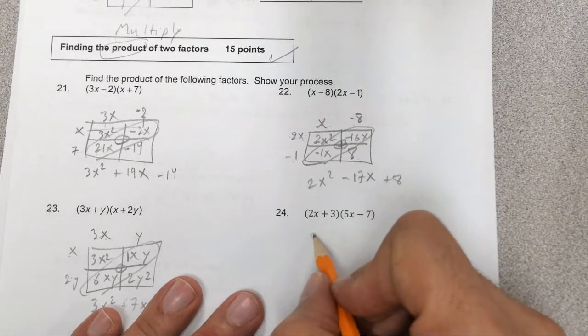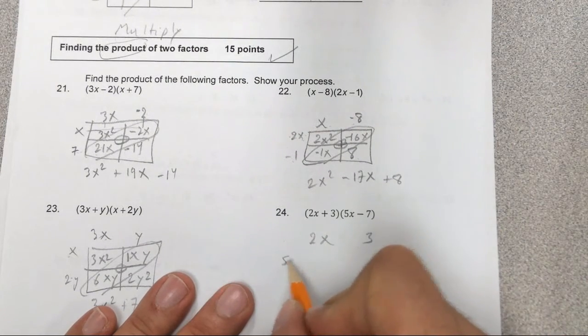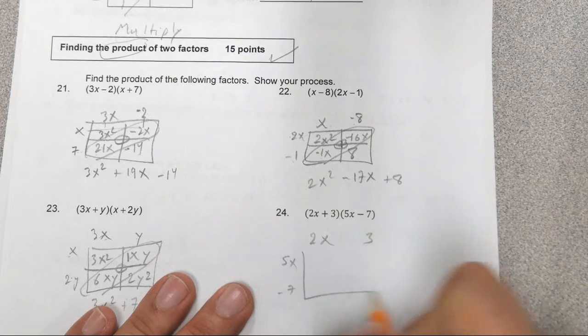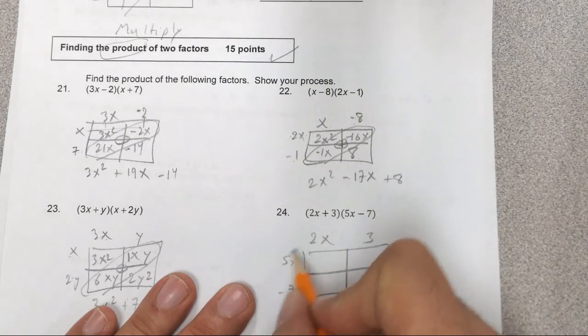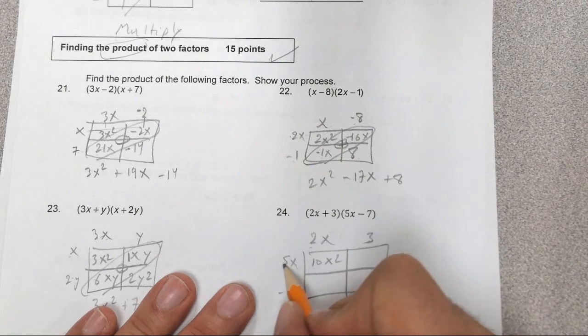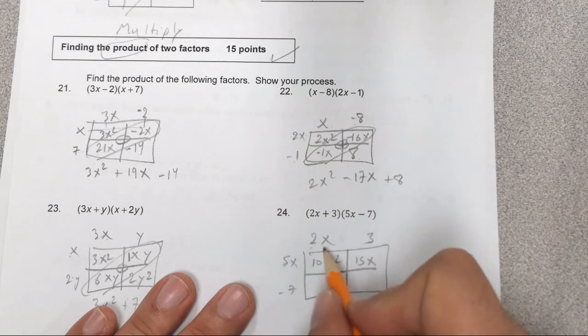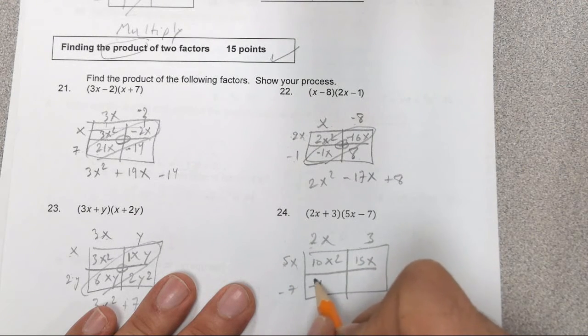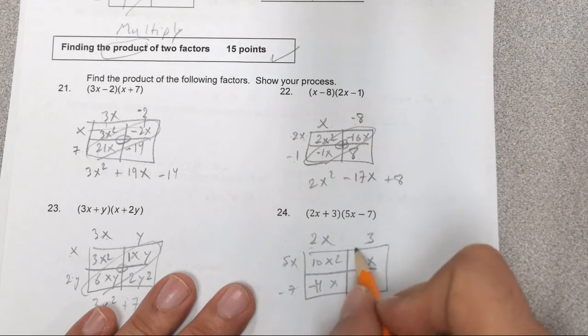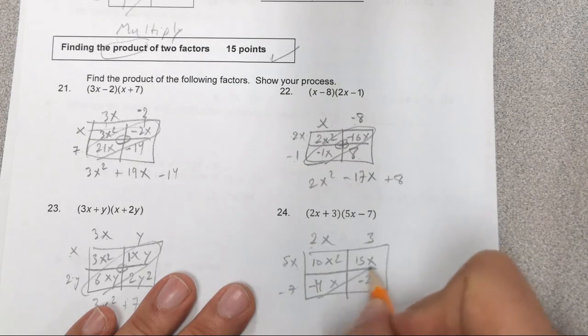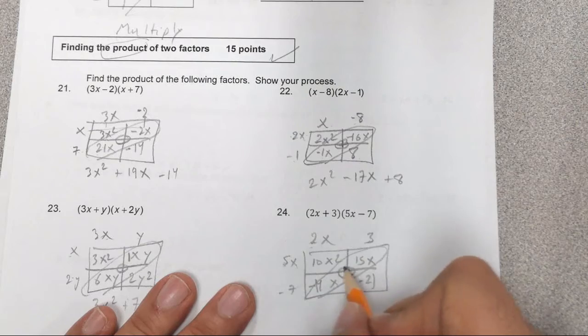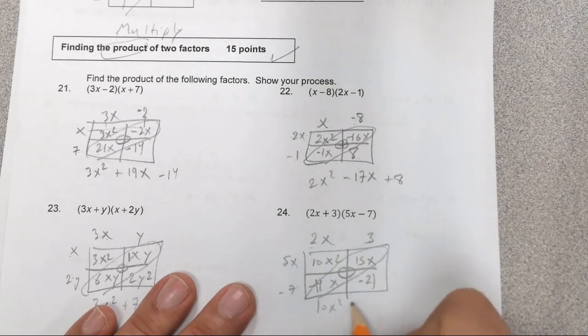In this one right here, we have 2x3, 5x negative 7. Okay, number multiplies number, that's 10. X times x, that's x squared. Number times number, that's 15. X drops. 2 times negative 7 is negative 14. X drops. And 3 times negative 7 is negative 21. And remember, these two will add. So 10x squared plus 1x minus 21.